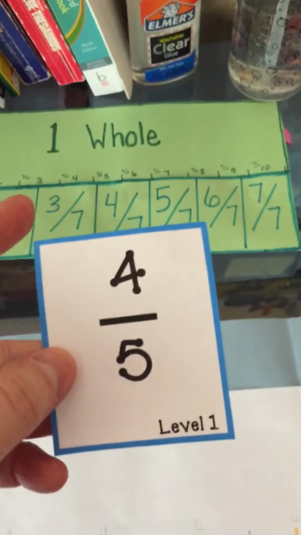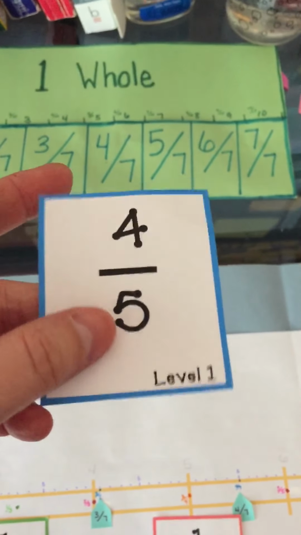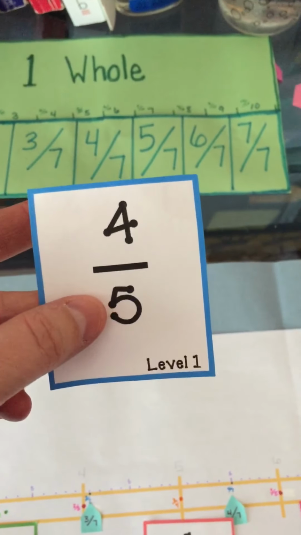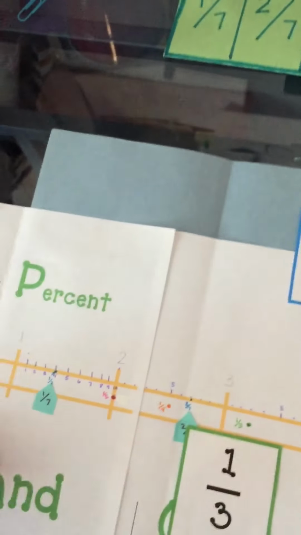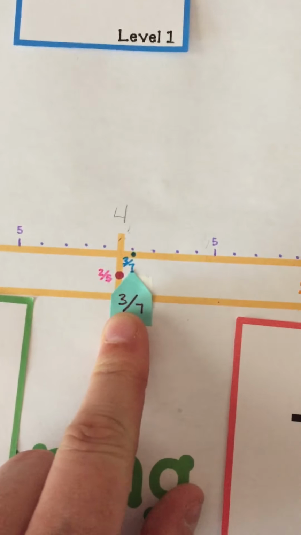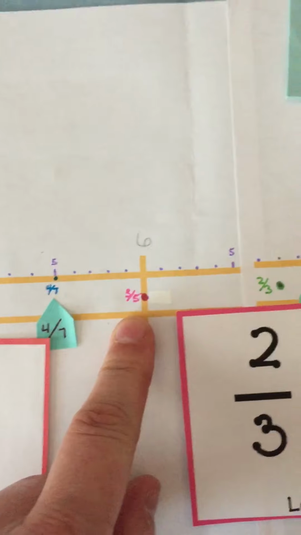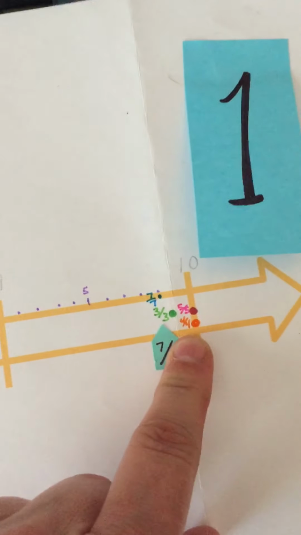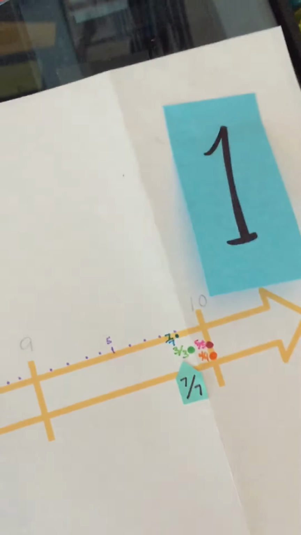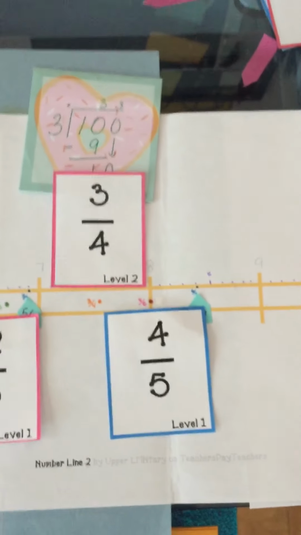And 5s, that might seem a little bit more complicated, but this one really isn't, because when you divide 5 into 10, 10 divided by 5 is 2, right? So that means every 2. So every 2, we have 1, 2, that's 1/5. 1, 2, that's 2/5. 1, 2, 3/5. 1, 2, 4/5. 1, 2, 5/5. So I'm going to put my 4/5 right there, bam. All right, so that's how we do our fractions.